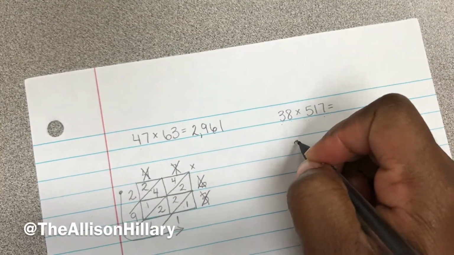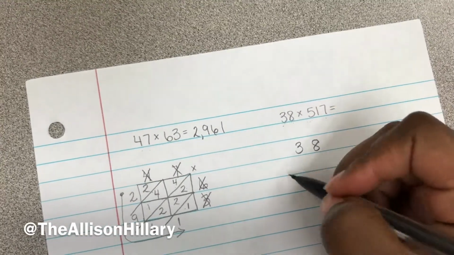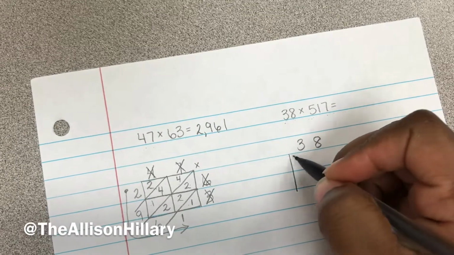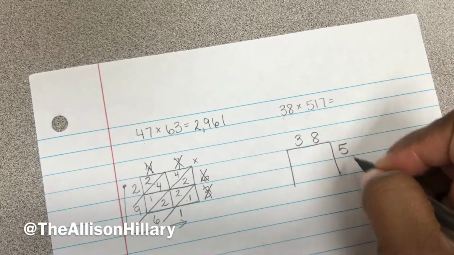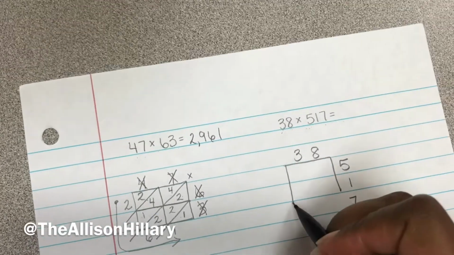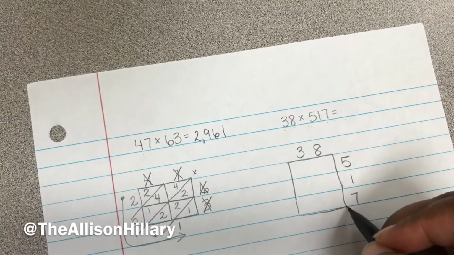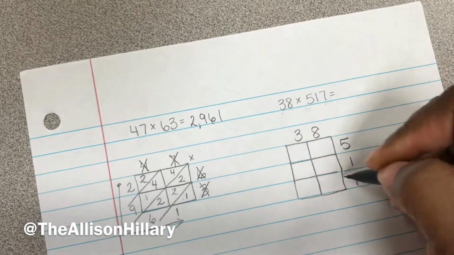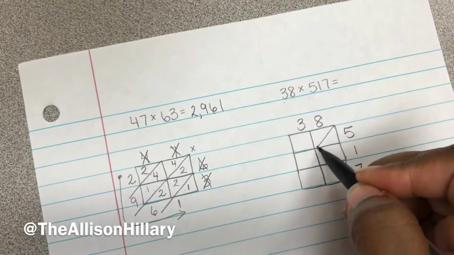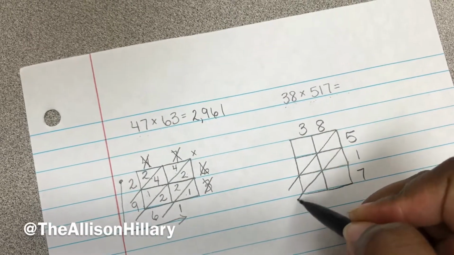So in this number, because 38 is a two-digit number, we will have 2 columns. And because 517 is a 3-digit number, we will have 3 rows. Again, you will draw a matrix and draw the diagonal lines to separate each box.